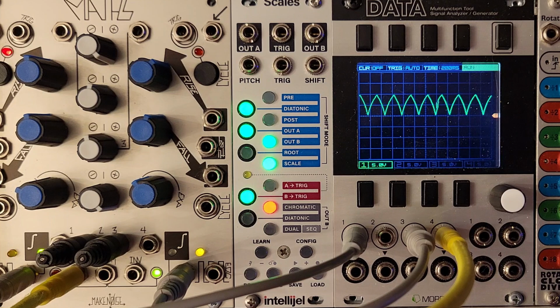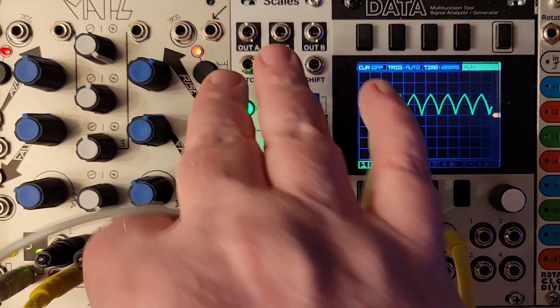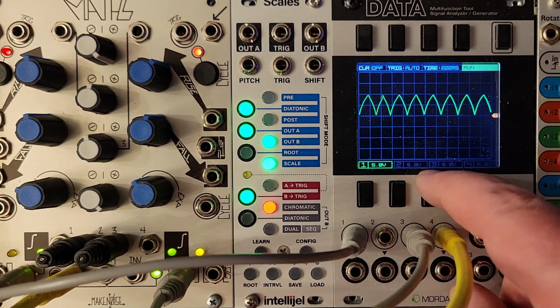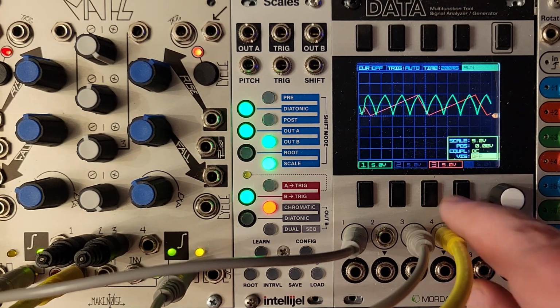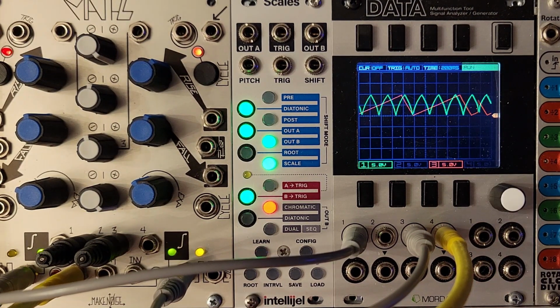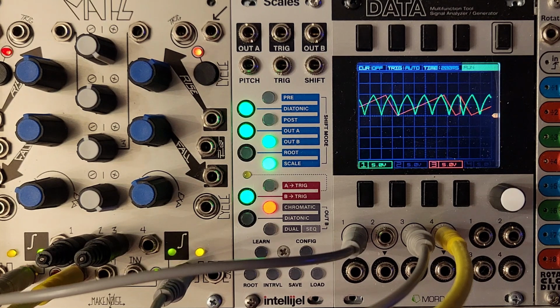So I'm going to fire up channels 1 and 4 cycling as LFOs. Channel 1 in green is going pretty fast. Now add channel 4 in red, and it's running slower. And you can see that with the green oscillating quicker, it leaves lots of time where the red trace is actually higher.